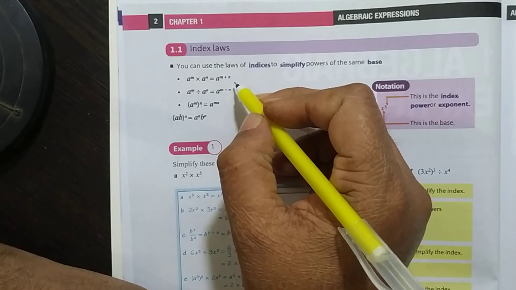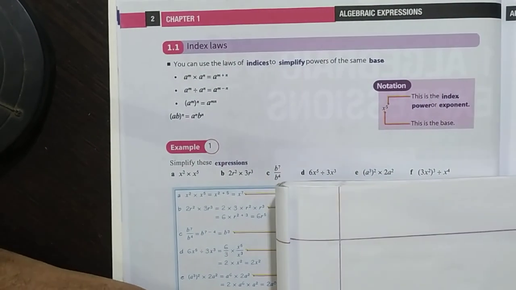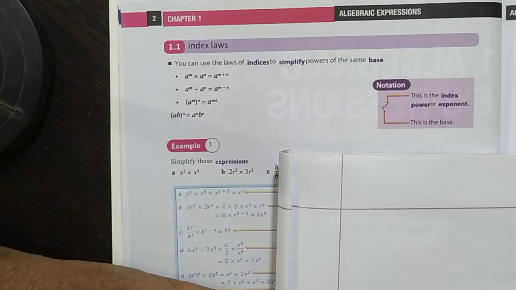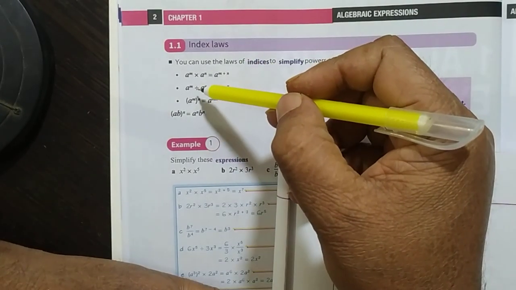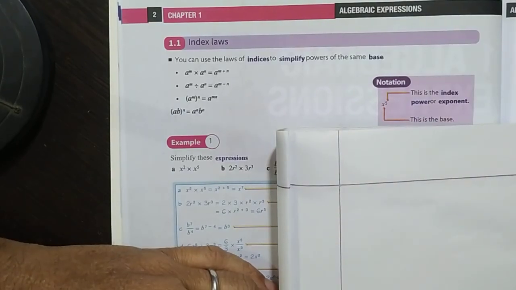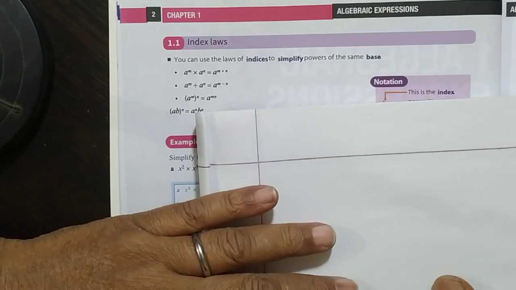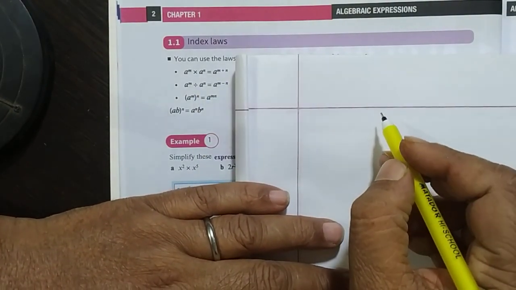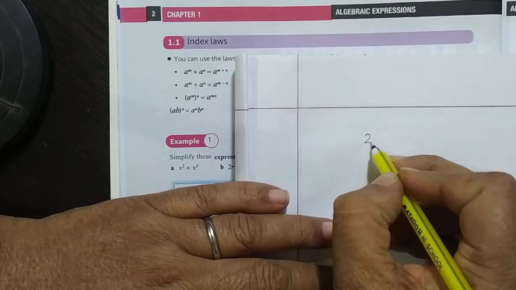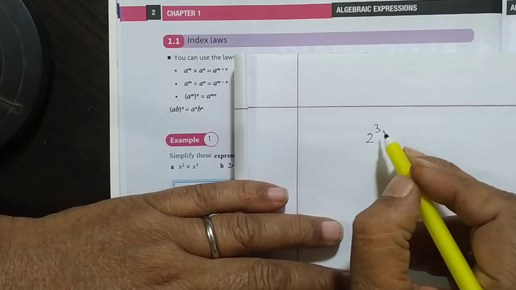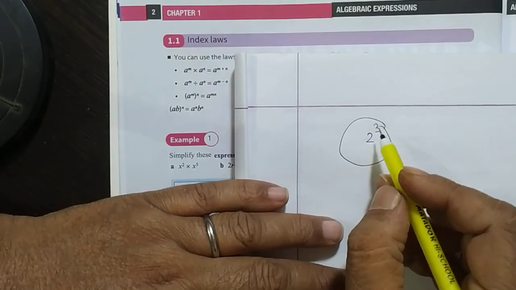To know these index laws, first of all, we need to know a little bit about index. Here, 4 laws are given. It is not actually law, it is rule. But we want to start from the beginning. Suppose 2 to the power of 3.